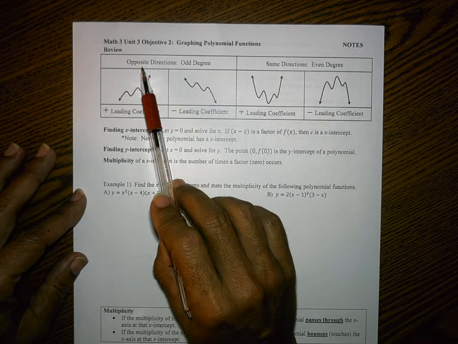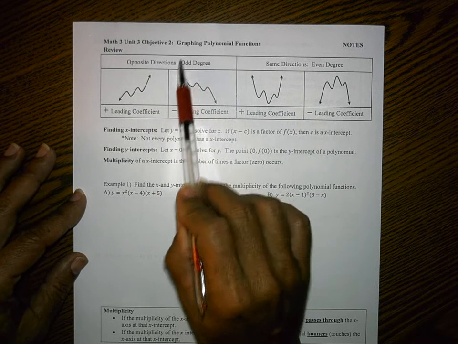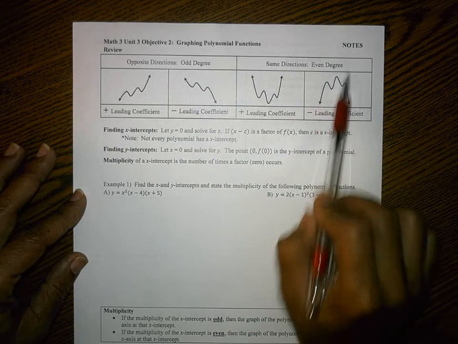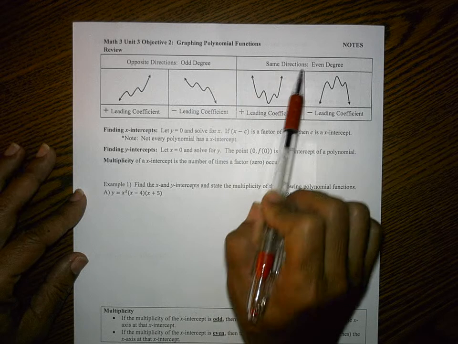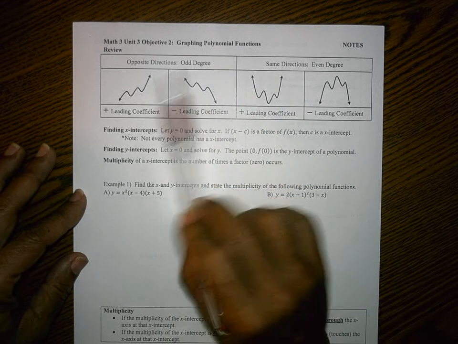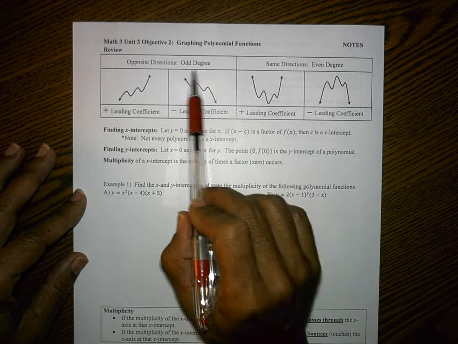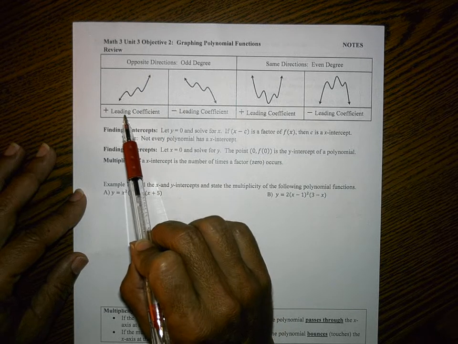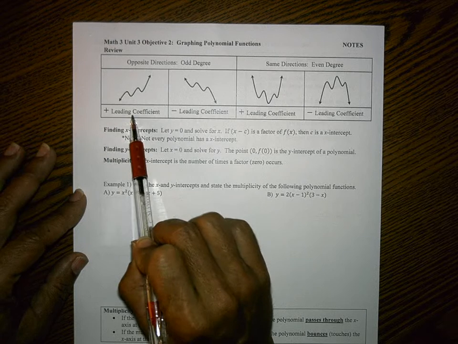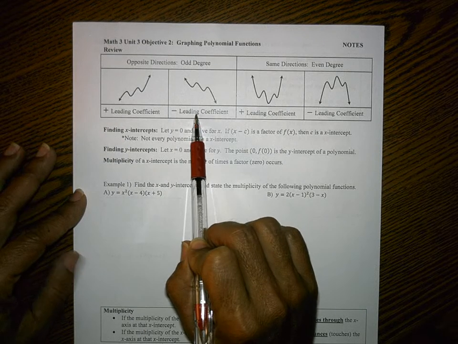We need to know if we have an odd degree function or an even degree function. That's the first thing we want to check to see what kind of function we have. The degree determines the shape of the function. And then the second thing we want to know is, do we have a positive leading coefficient or a negative leading coefficient, okay?